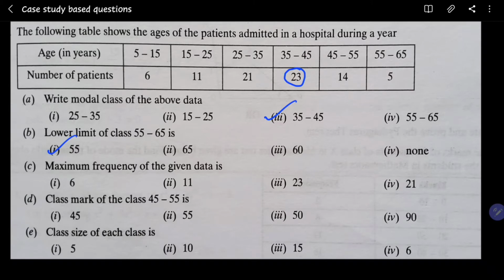Question 3, maximum frequency of the given data. Among all the frequencies, 23 is the maximum frequency for the class 35 to 45. So here also option 3 is correct. And question number 4, class mark of the class 45 to 55. You can take the value which is exactly in between the lower limit and upper limit. In this case of 45 to 55, it is exactly 50. So that is why option 3 is correct.